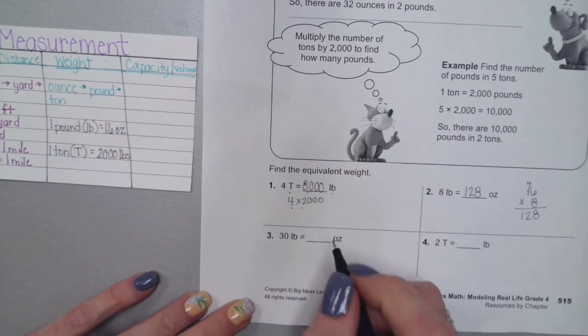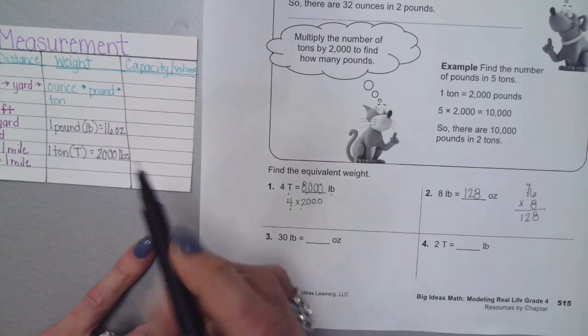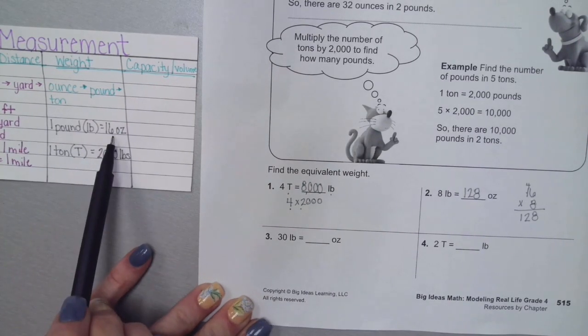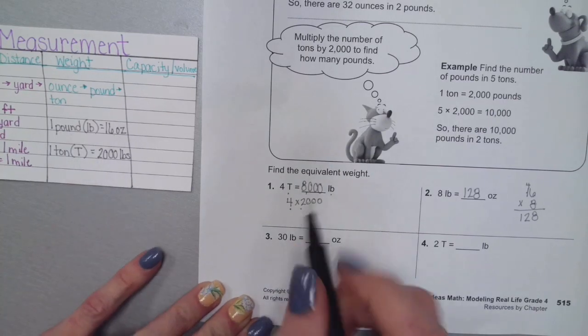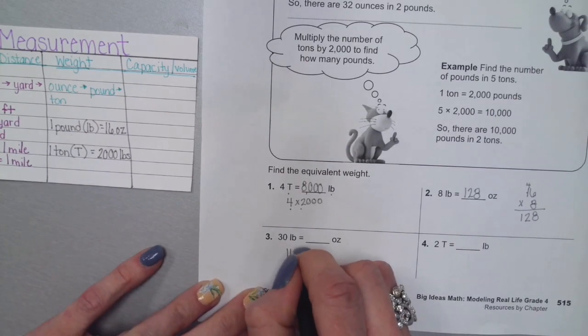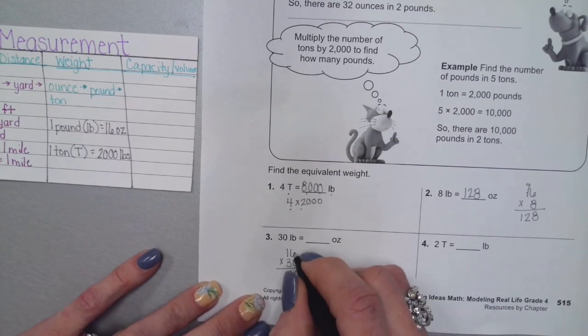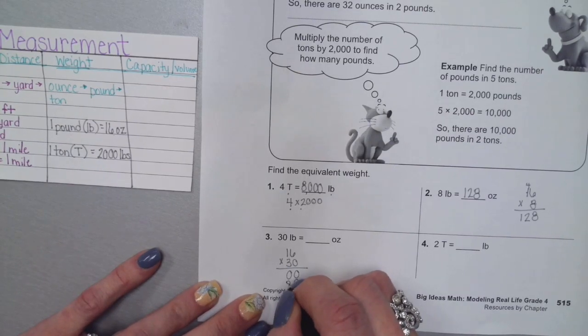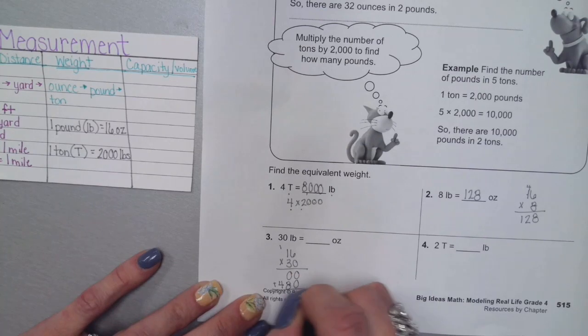All right. So, pounds to ounces. I am looking at pounds to ounces. What's my number? 16. So, I'm going to need to multiply 16 by 30. So that means 1 times 2,000. 6 times 3 is 18. 3, 4, that's a lot.